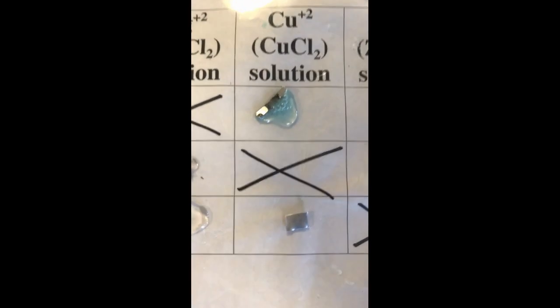Now, let's see what happens if we combine CuCl2 with zinc. Let us zoom in and see what happens here.